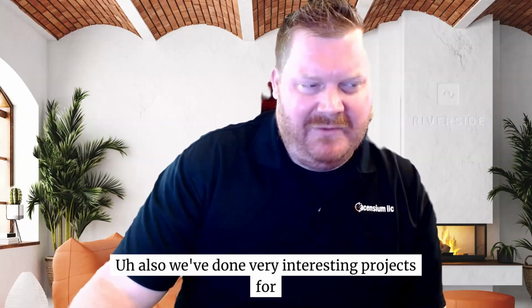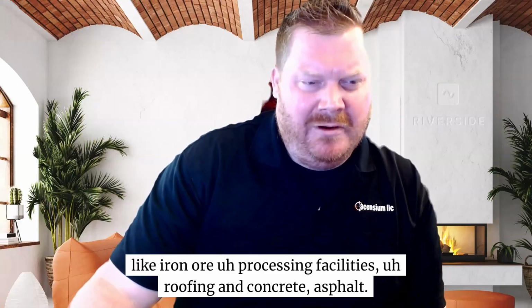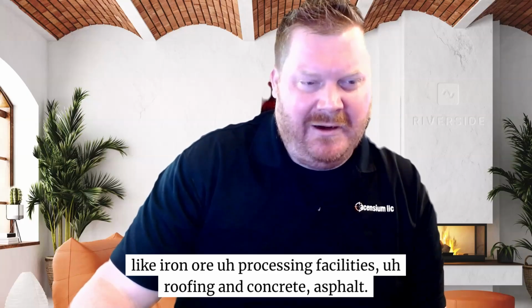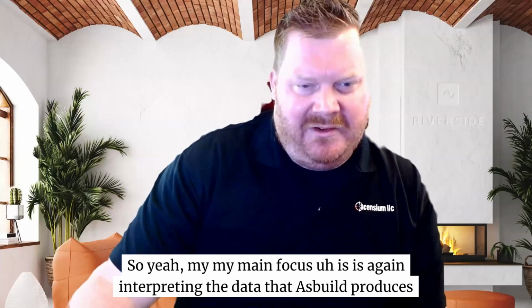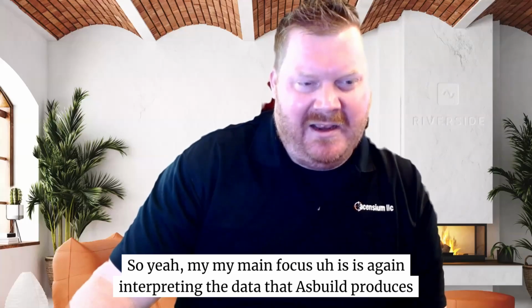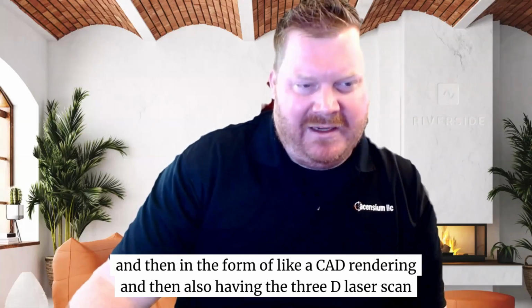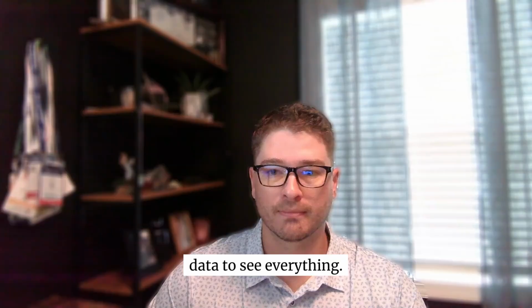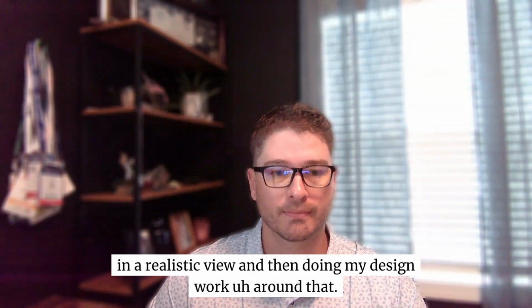We've also done very interesting projects for iron ore processing facilities, roofing, concrete, and asphalt. My main focus is interpreting the data that AsBuilt produces in the form of a CAD rendering, and also having the 3D laser scan data to see everything in a realistic view, and then doing my design work around that.